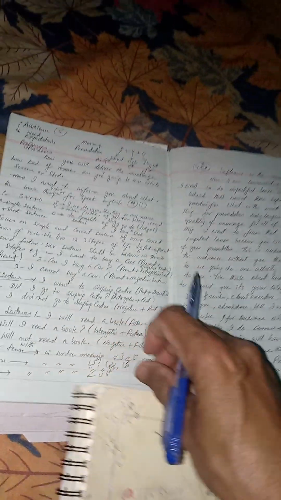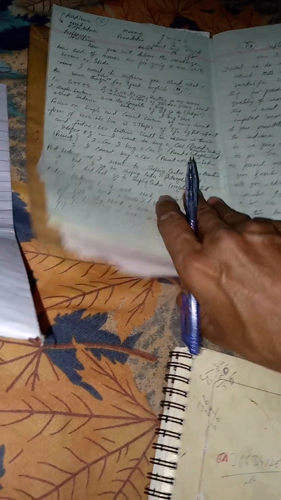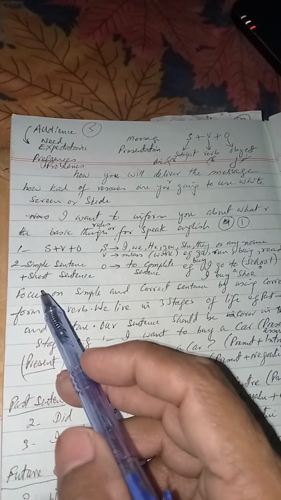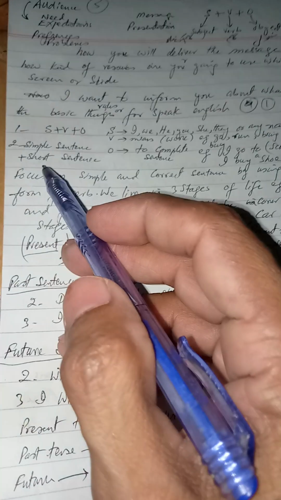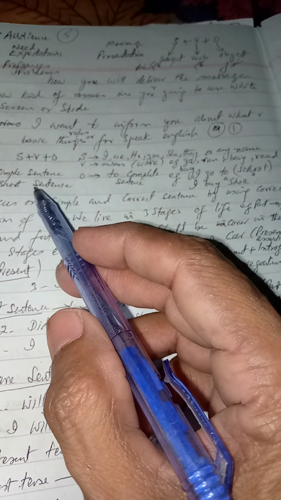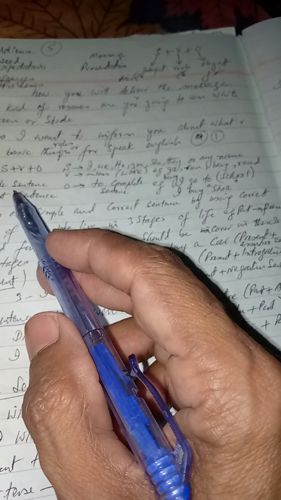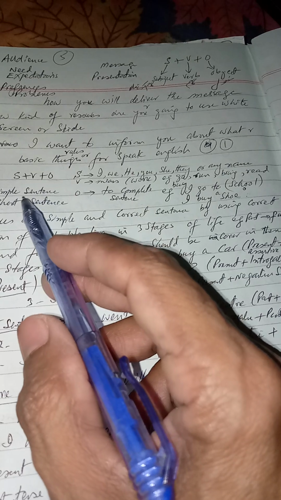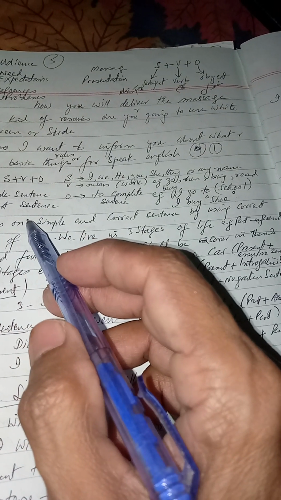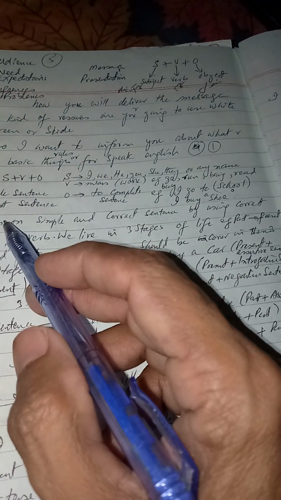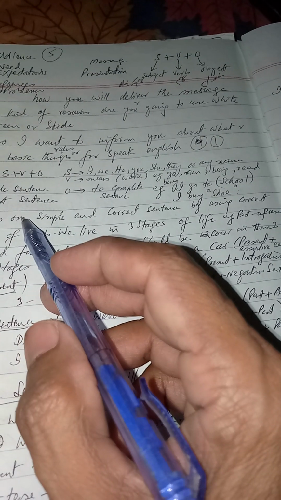So now I come to the details. I discussed the rules with you. I told you about simple sentences. It means you should have a very simple sentence. Just follow this formula: subject plus verb plus object, and focus on short sentences. Also, do not speak a very long sentence, because if you choose a long sentence, then you make mistakes.